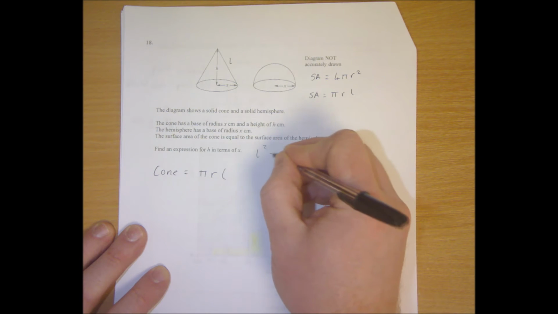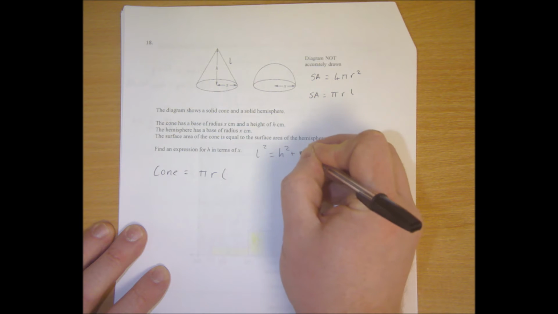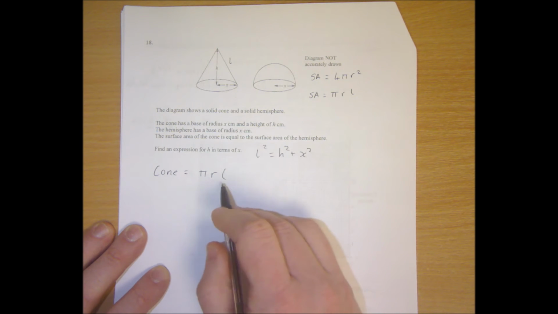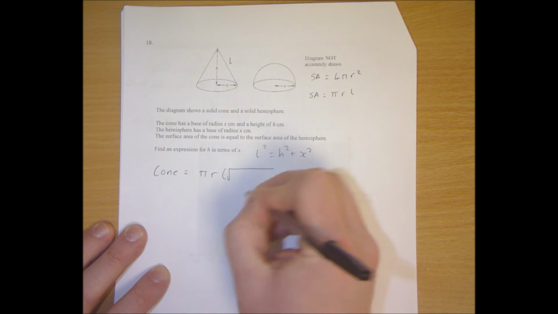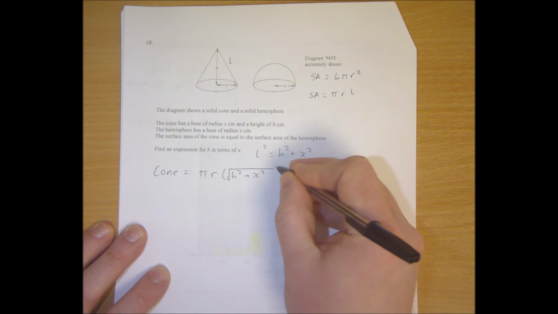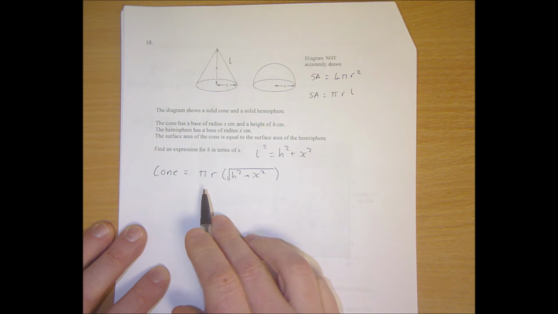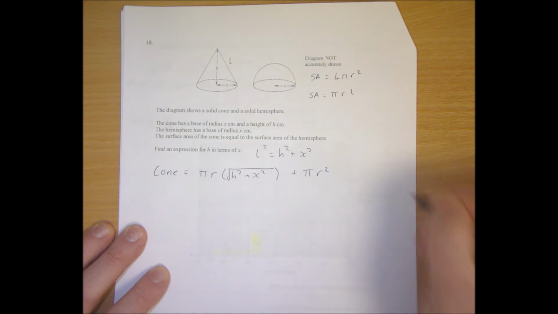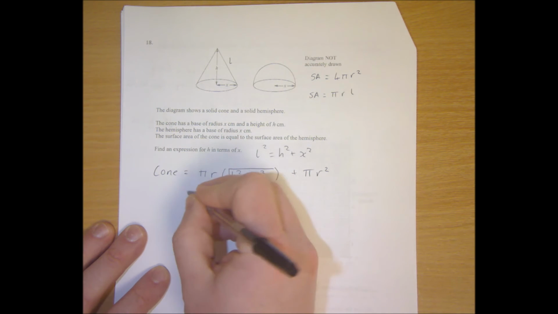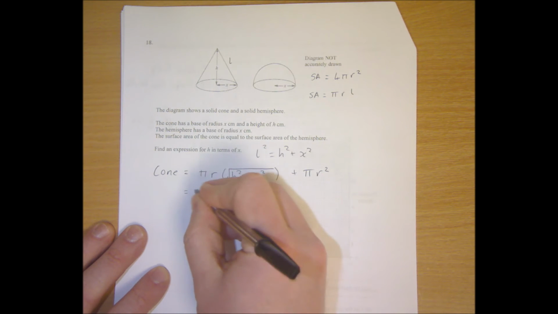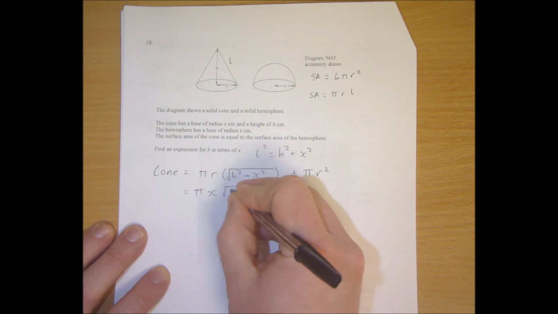So I'm going to have pi r and the square root of h squared plus x squared. I'm then going to add on pi r squared. So if I then substitute in my r, which is x, I've got pi x times the square root of h squared plus x squared plus pi x squared.